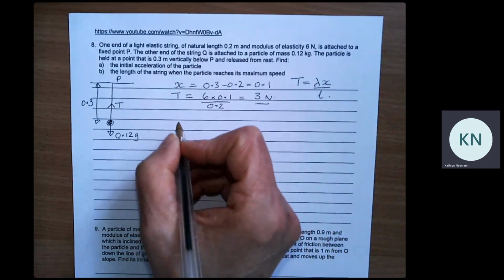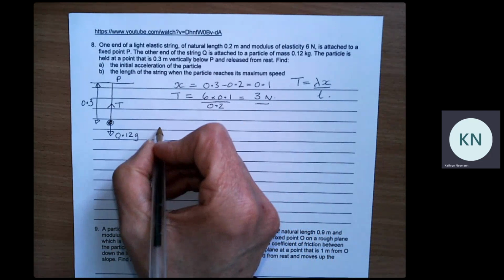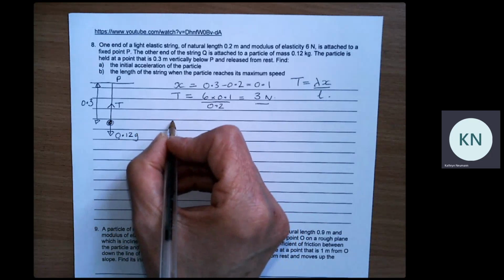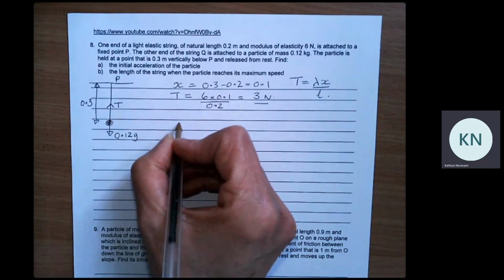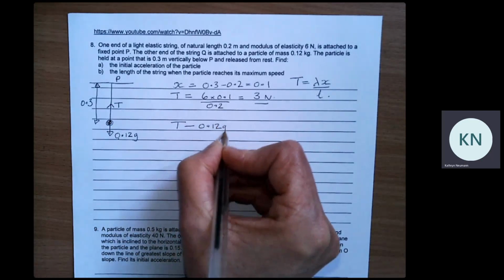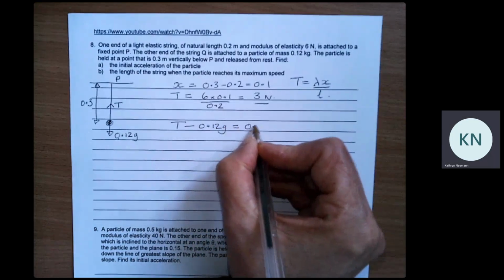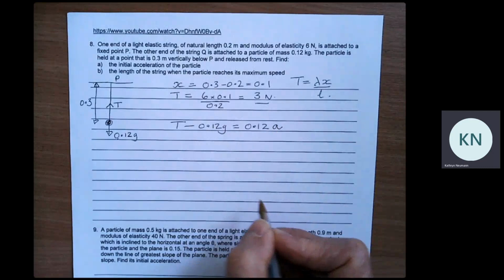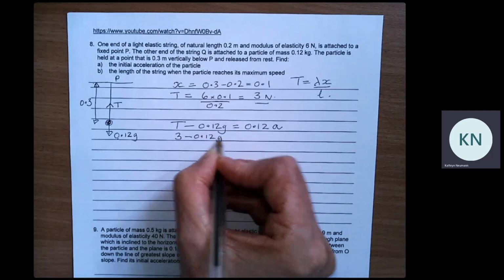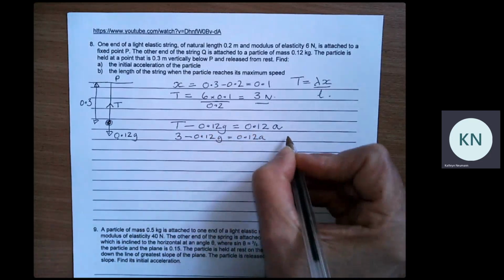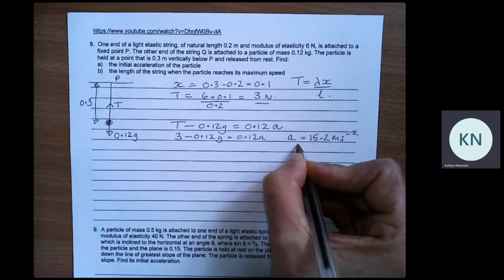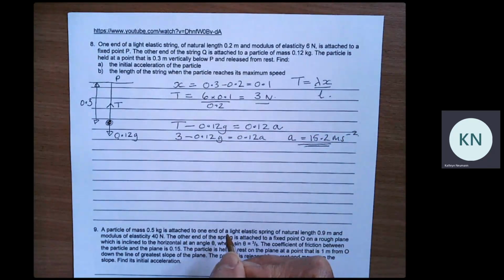So what's the initial acceleration of the particle? Well, we're going to use force equals mass times acceleration, resolving vertically. So we've got the net force upwards. So we've got T minus 0.12 g is equal to 0.12 multiplied by a. We can put 3 in here. So 3 minus 0.12 g is equal to 0.12 a. And that gives me a is 15.2 meters per second squared. So we found the initial acceleration.